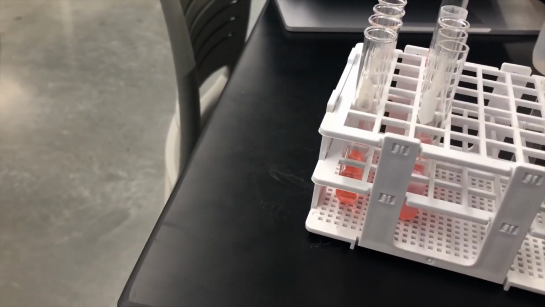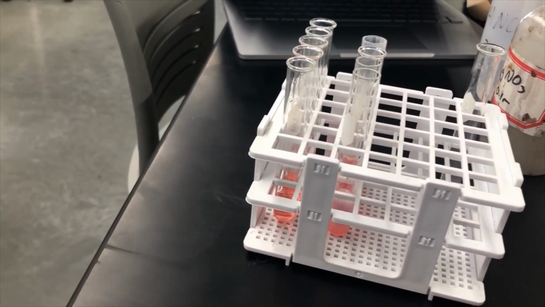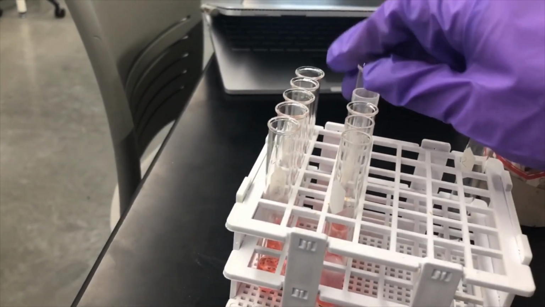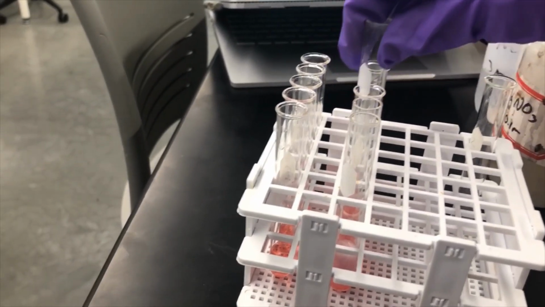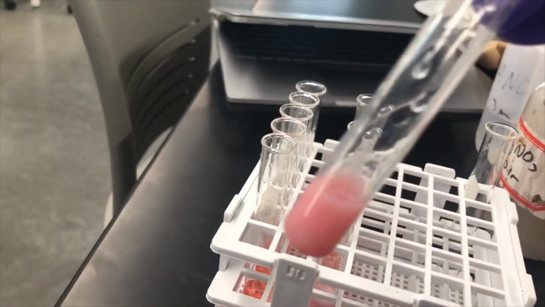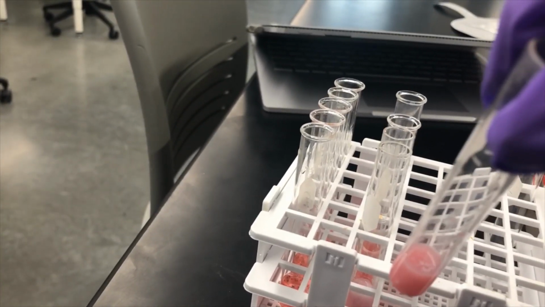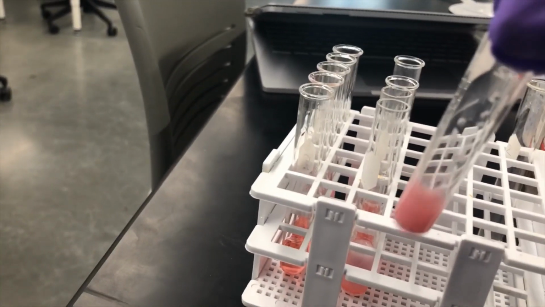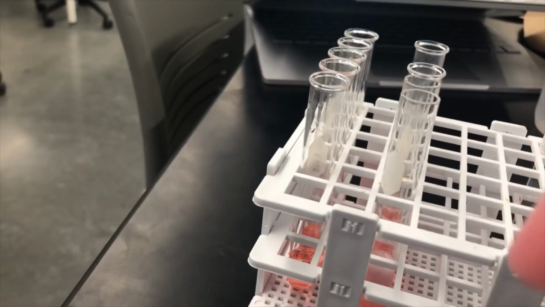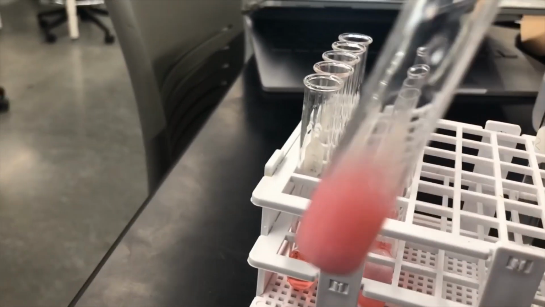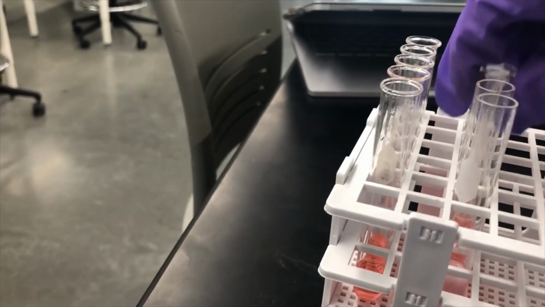Okay, so barium carbonate, nothing happened. Now barium chloride, whoa. It got very cloudy. If you look on the top, you can actually see some solid formation. So precipitate definitely happened with barium chloride, as expected, because there's a lot of chloride ion in there.